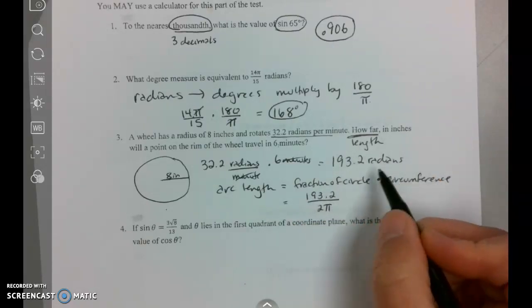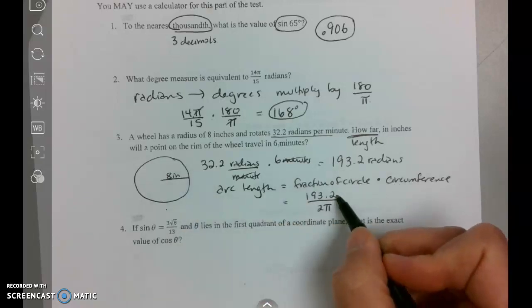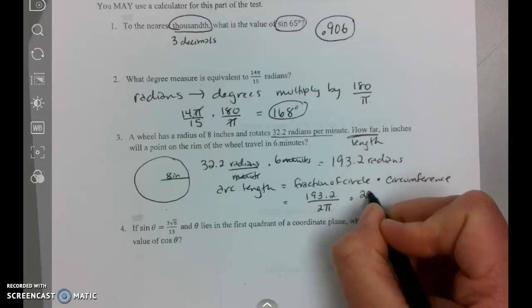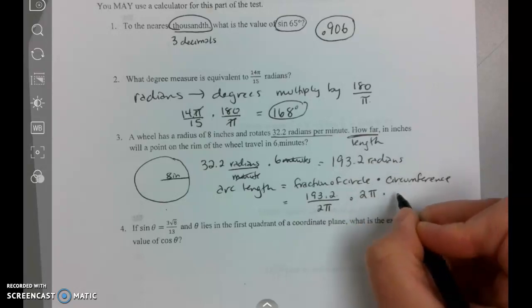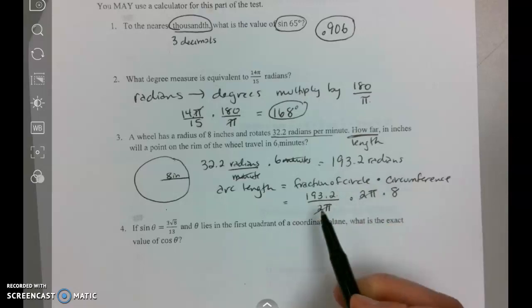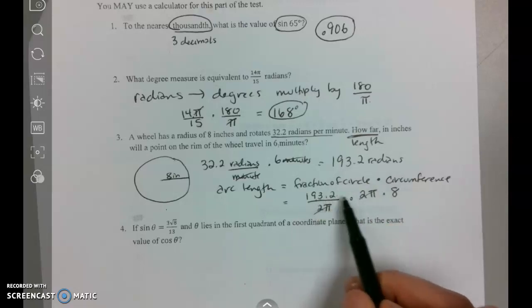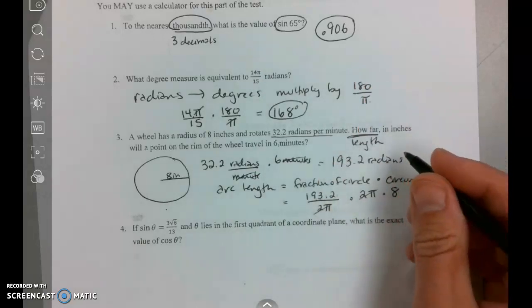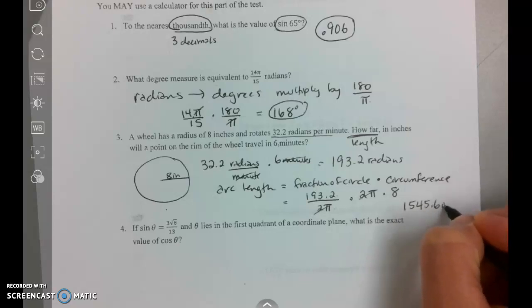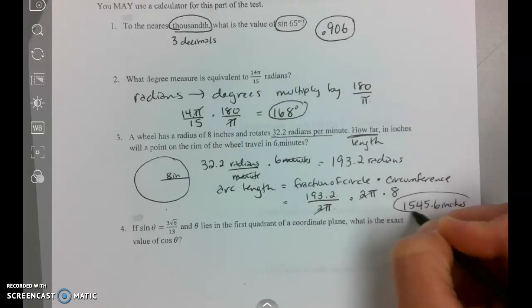Because it's in radians and a full circle is 2 pi, I'm doing 193.2 out of 2 pi times circumference, which is 2 times pi times the radius, which is 8. My 2 pi's cancel, and I take 193.2 times 8, and I get 1,545.6 inches.